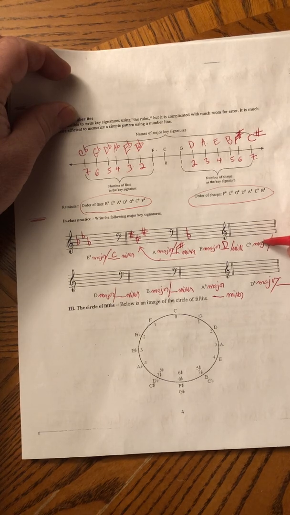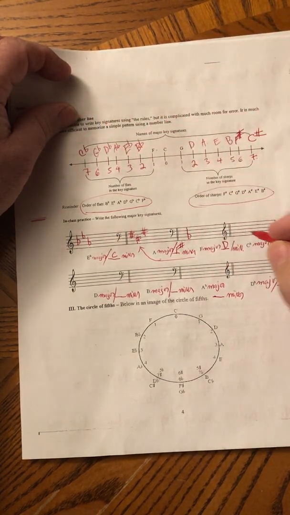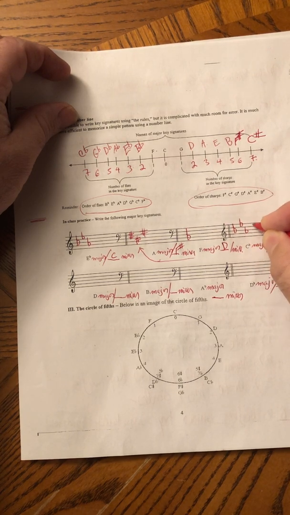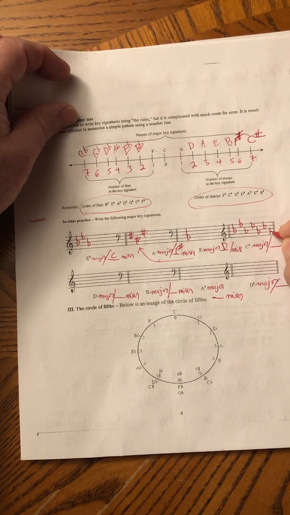C flat, nobody wants to play in that key, but it has 7 flats, so make sure to place them correctly. Those flats zigzag all the way through. B, E, A, D, G, C, F.